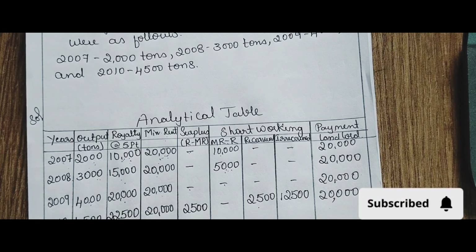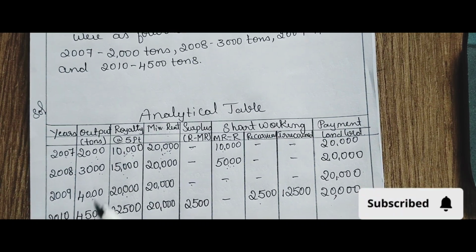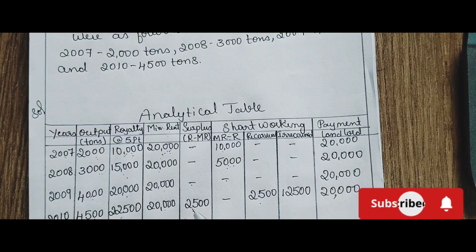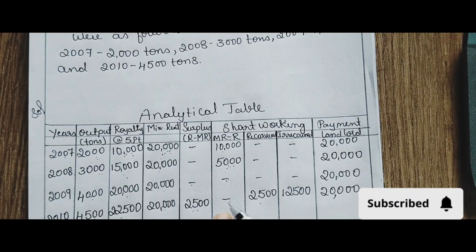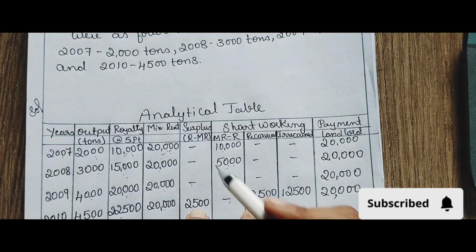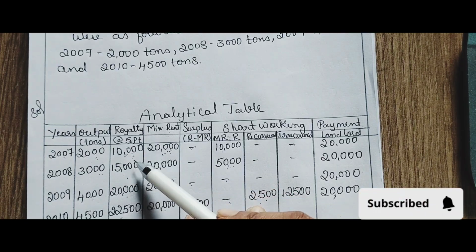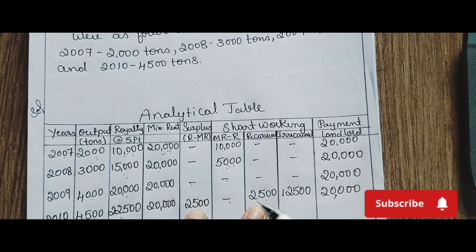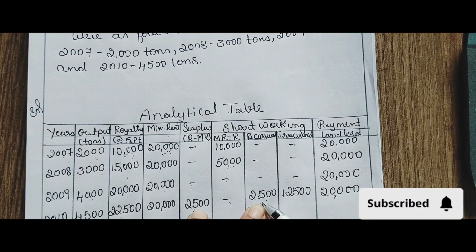Then in the year 2010, the output was 4,500 into 5, we got 22,500. Minimum rent is 20,000. So here surplus has occurred. Surplus is because our royalty is more than the minimum rent, by 2,500. Then there is no short working. We can recover 2,500 because you have paid the excess, right? When the output was less, your royalty was less than the minimum rent, and you paid the minimum guaranteed amount. So there is an option for you to recover that loss. That 2,500 you have recovered here. Okay, how much is recovered?